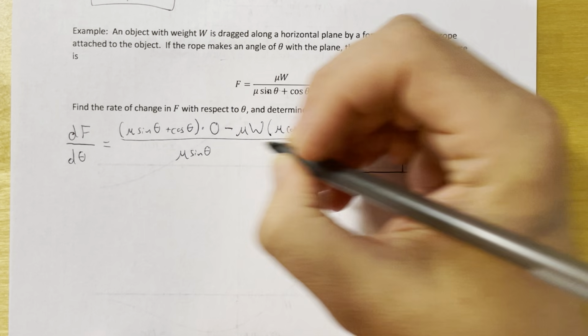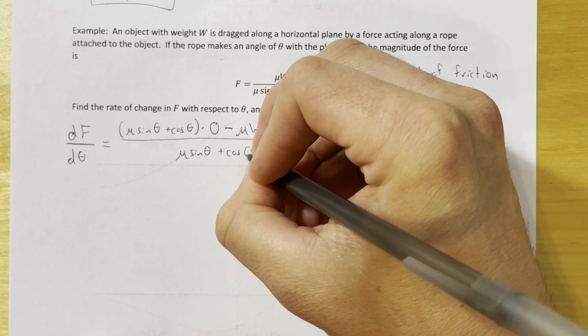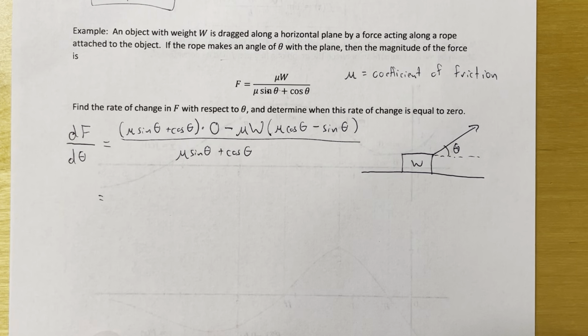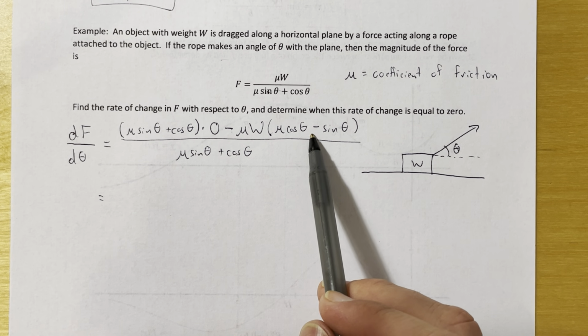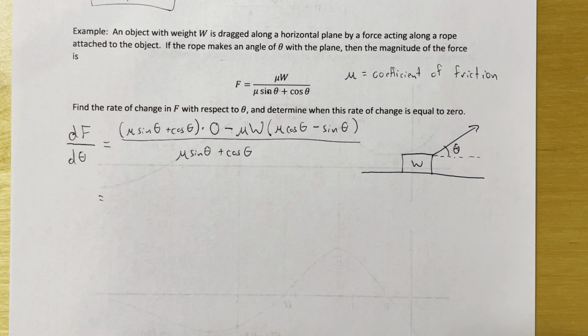Mu sine of theta plus cosine of theta. Let's simplify that a bit. This is going to simplify down. I can bring that negative in here, and all that's going to do is switch these two terms around.